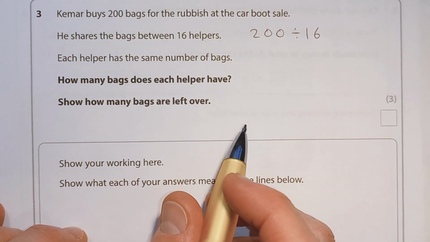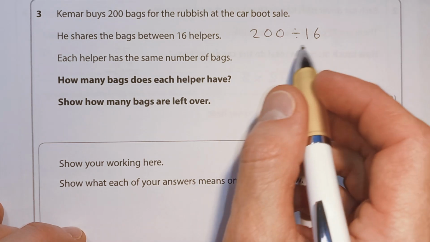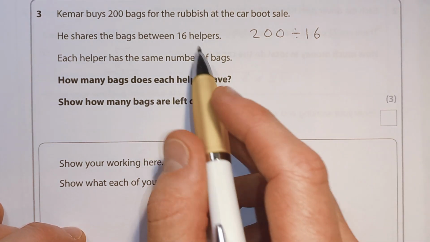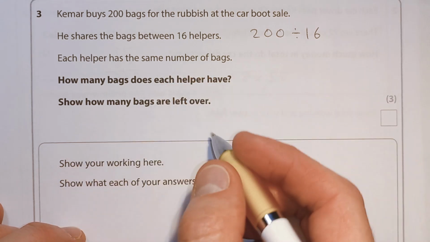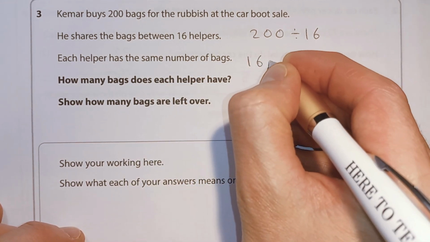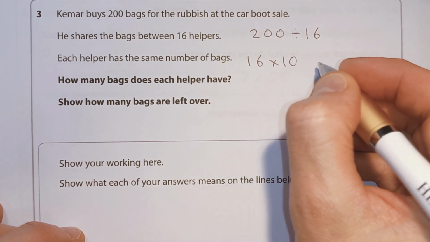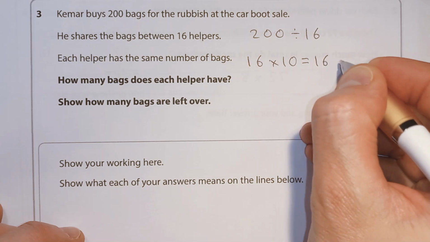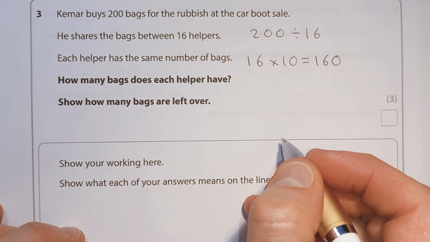So what we can say instead is, well, let's use some facts that we've got. Let's think, what about if they had 10 bags each? Because the 10 times table is nice and straightforward. So if we had 16 helpers with 10 bags each, well, multiplying by 10, we just put a 0 on the end. So that would be 160 bags.